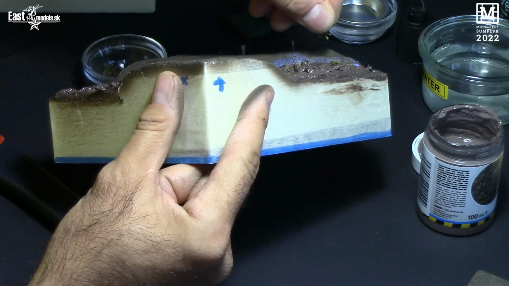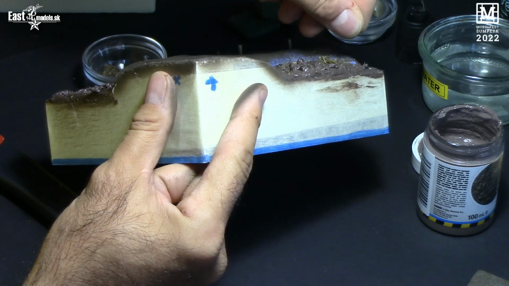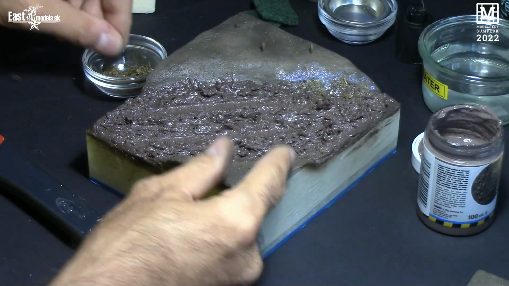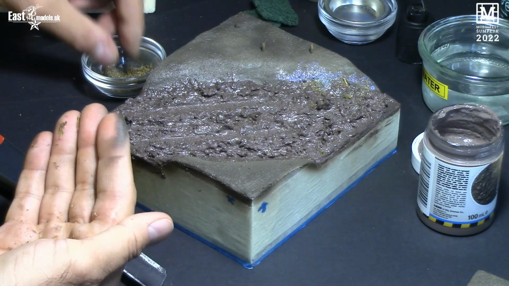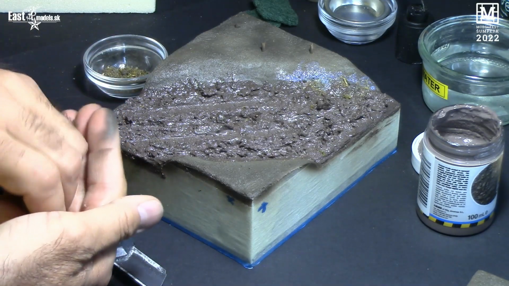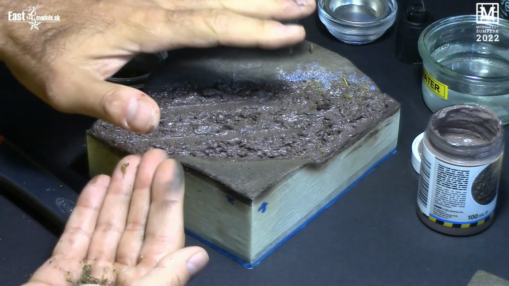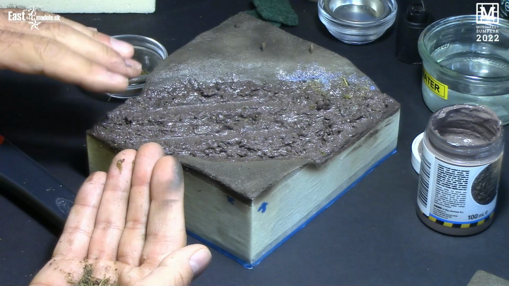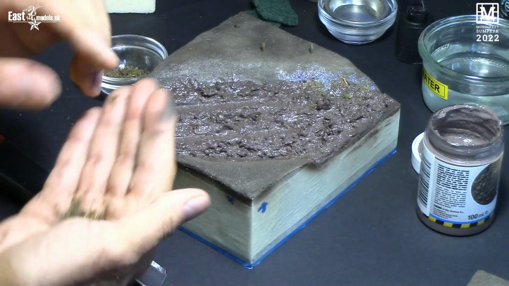This step is interesting because when this element is dry and I apply the grass, the transition between the upper terrain and the terrain with the mud is more natural or more realistic, okay?